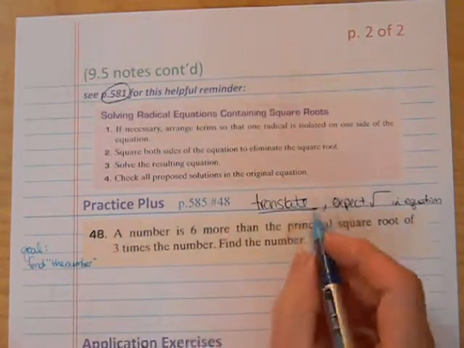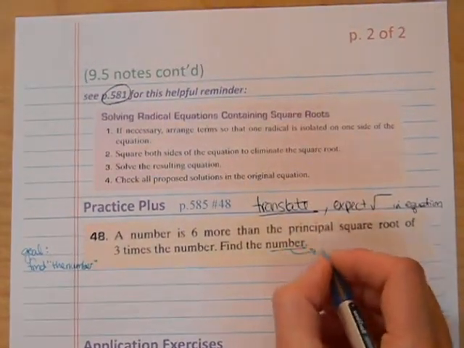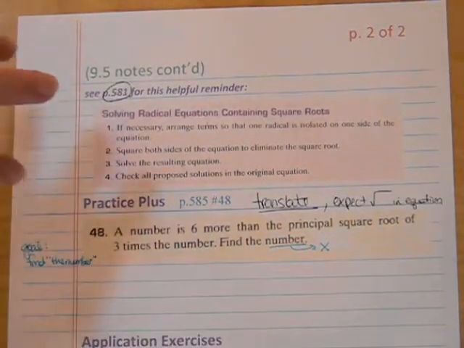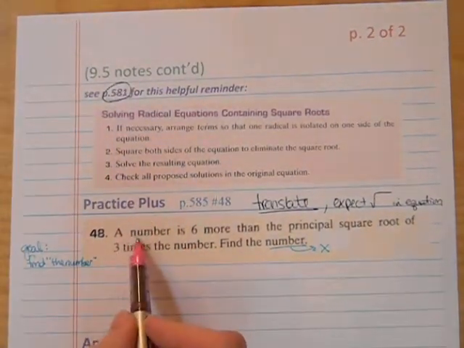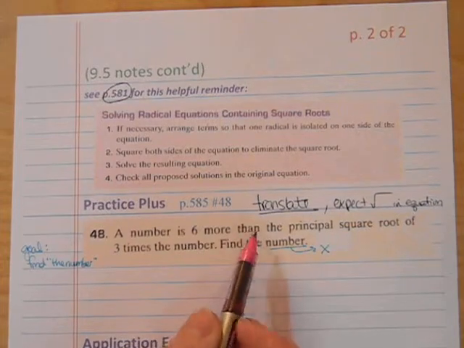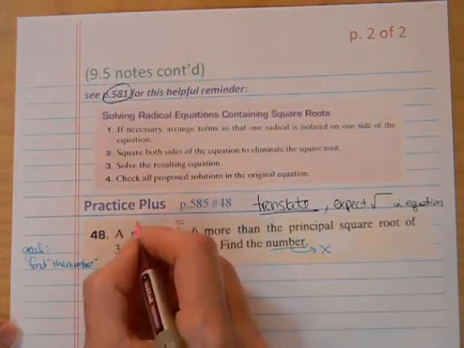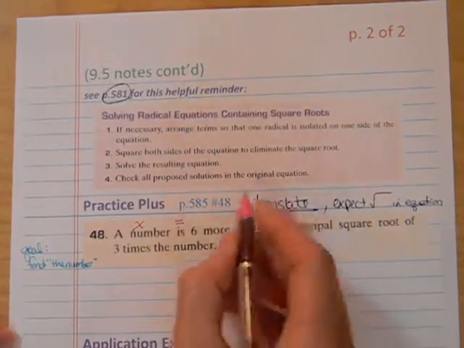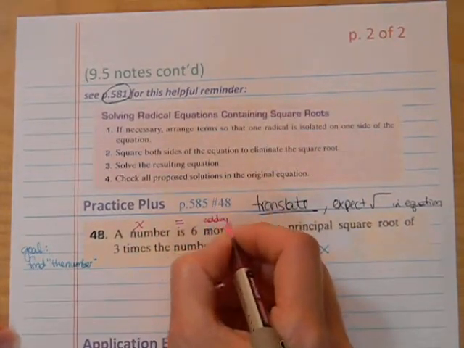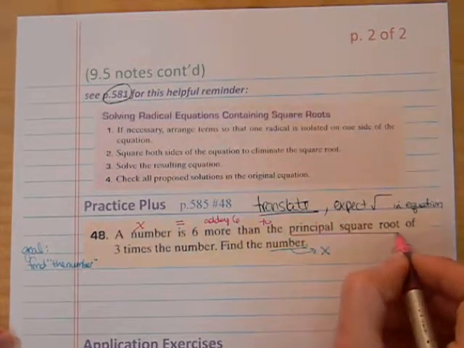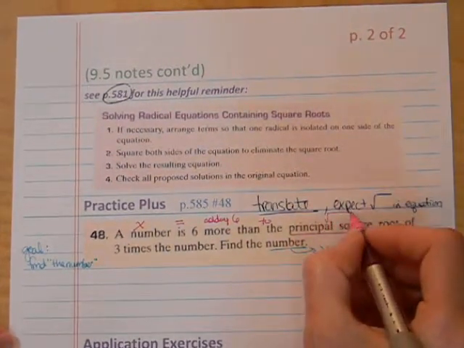And for lack of creativity today, we'll just call that x. Okay? And let's see what they give us here now. They give us that the number is 6 more. So a number is, that usually translates to an equal sign. That number is x. X is 6 more than, so we're going to be adding 6 to what? To the principal square root. So that's going to involve the radical there.